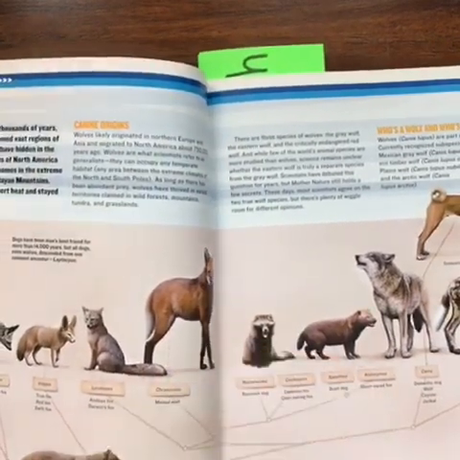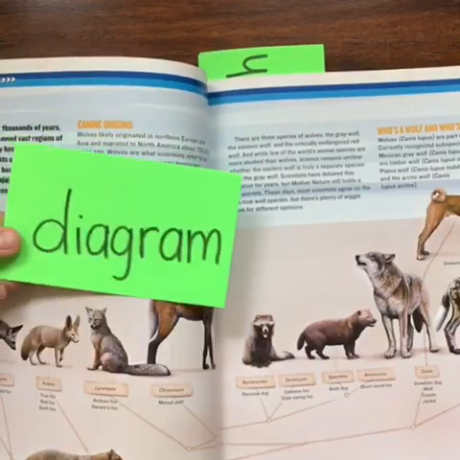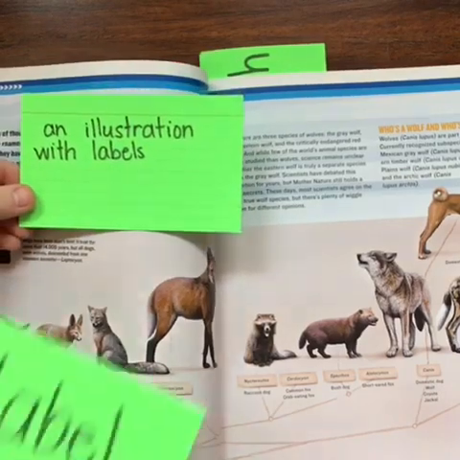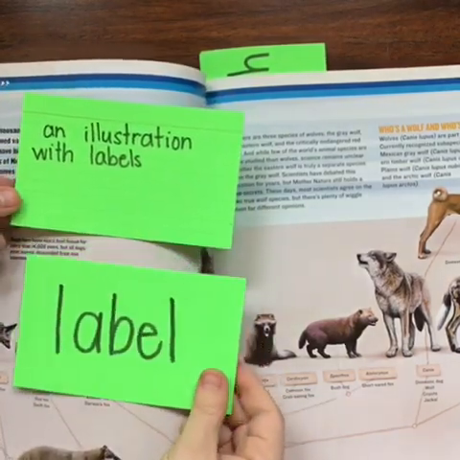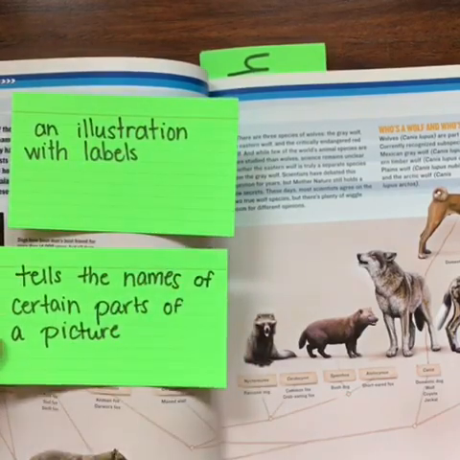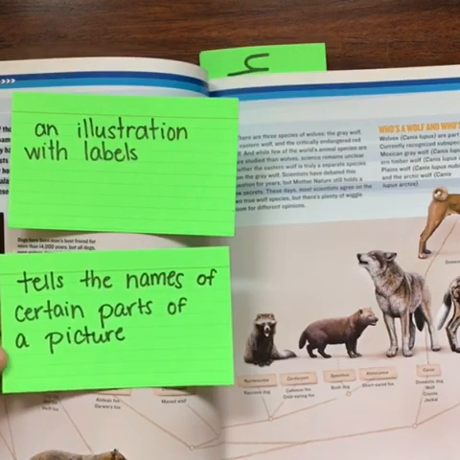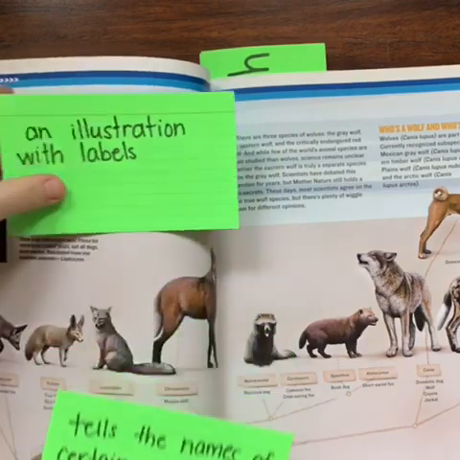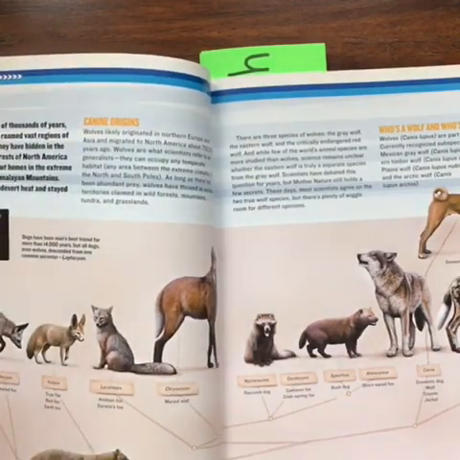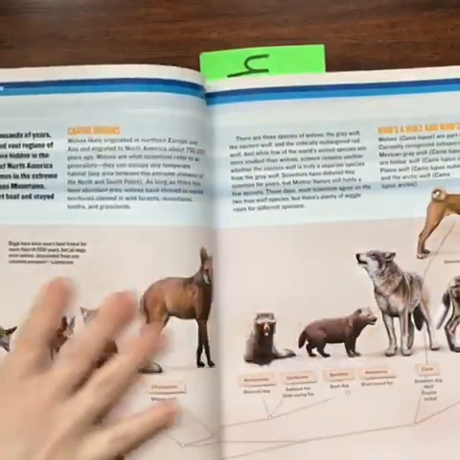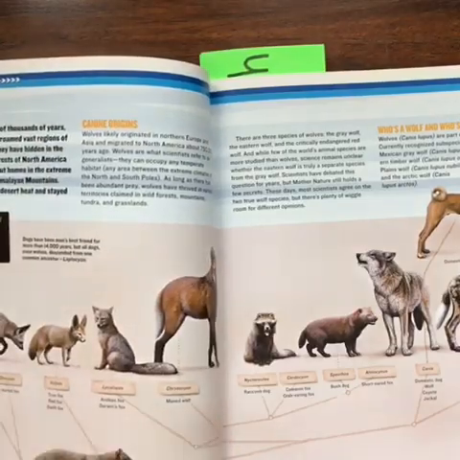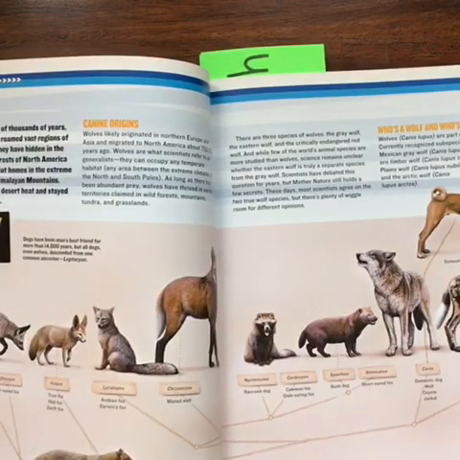So this is a diagram, and a diagram is an illustration with labels. And we've talked about labels before. Labels is another text feature, and labels tell the names of certain parts of a picture, and that's what this is doing. It's telling us the names of the pictures, and the diagram is the overall illustration of all of this with the labels. So those are two more text features.